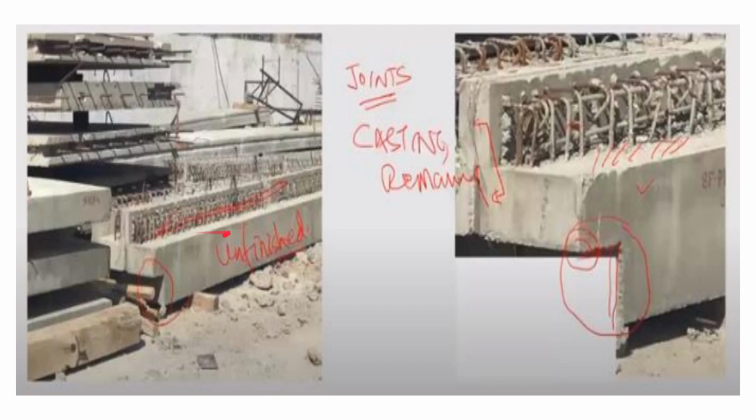So these are the beams which have been prepared using the precast concrete methodology, and they have left some area unfinished so that it can be assembled and fabricated at the time of placing it in the original structure, at the time of fabrication. Some areas are unfinished so that it can be connected to other structural members.